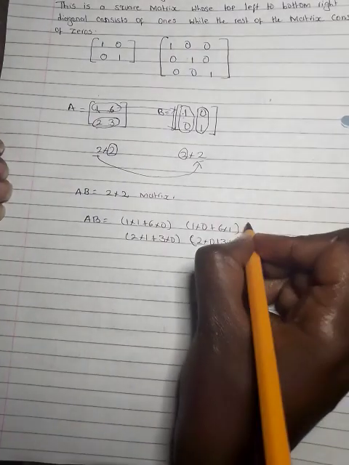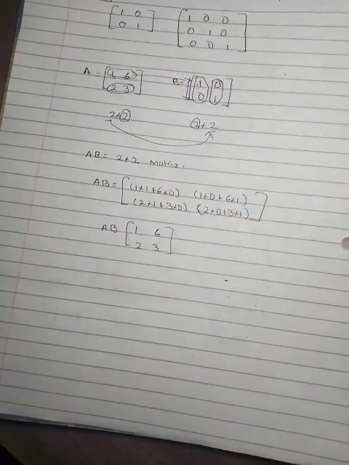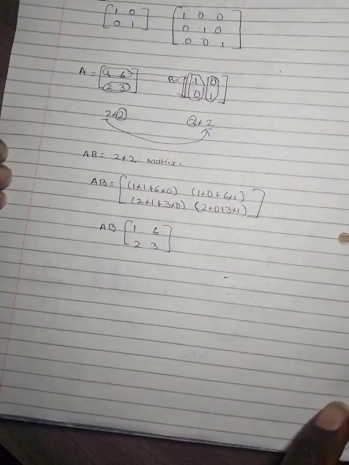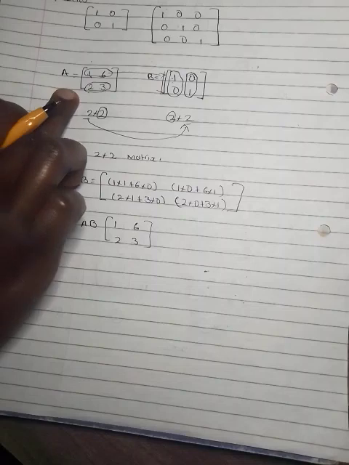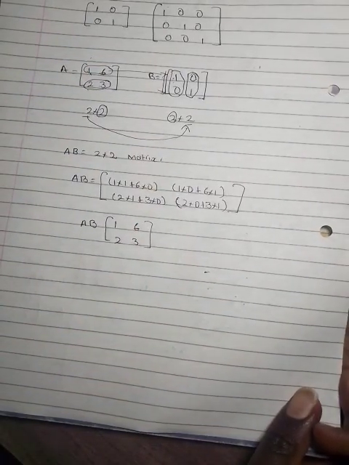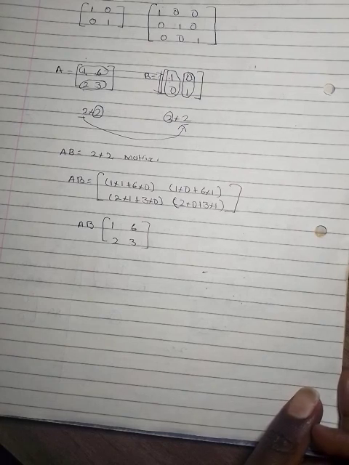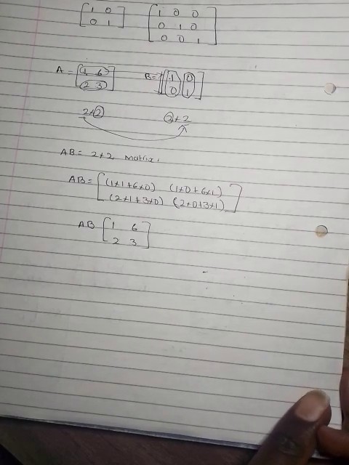So we calculate that. After we calculate, that is what we get, the same as matrix A that we started with. So when you multiply a matrix with a unit matrix, you get what? You get the matrix. Okay.